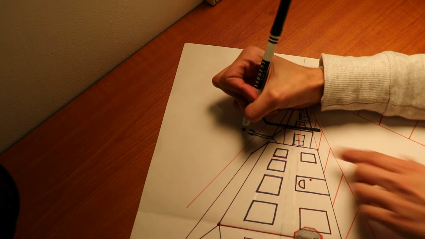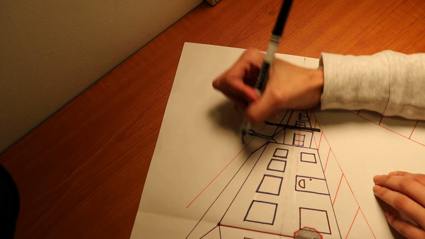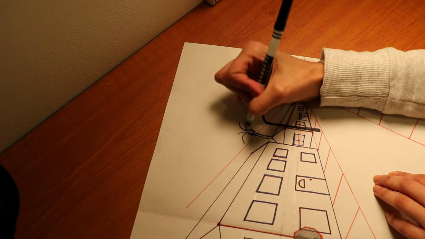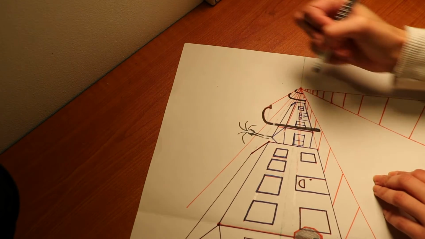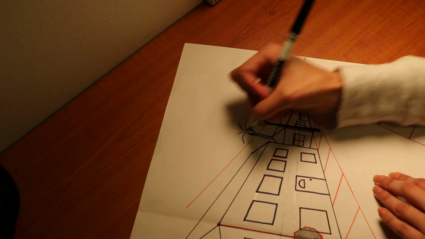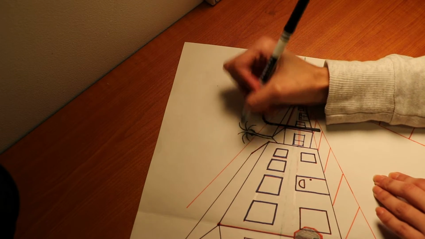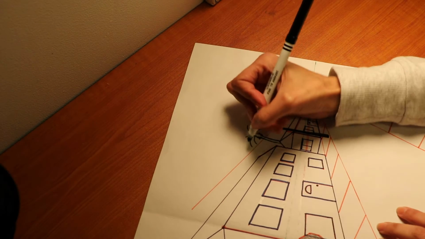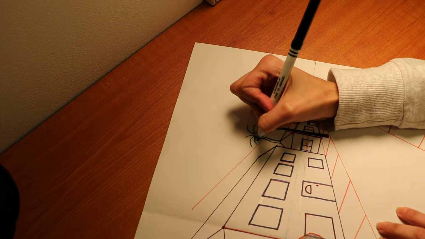Okay, so now I'm gonna start adding in my branches. Remember, we said those are gonna sort of go out, sort of like if we were drawing a firework explosion. I'm gonna do about 6 of them, and then our leaves, our palm leaves, are gonna fall downwards.